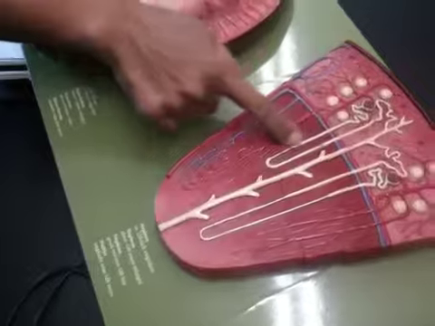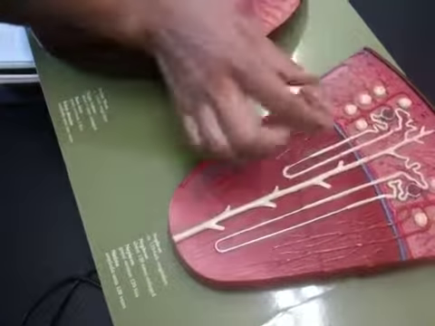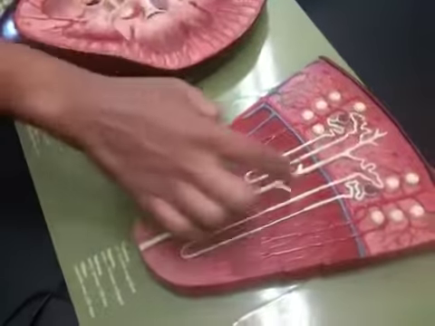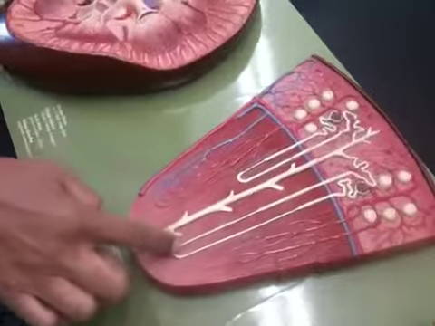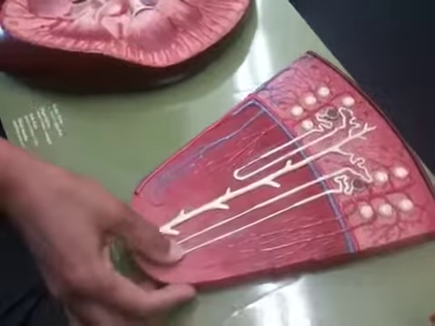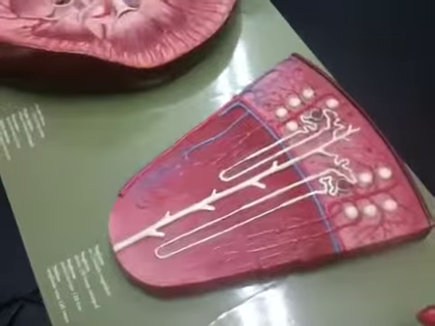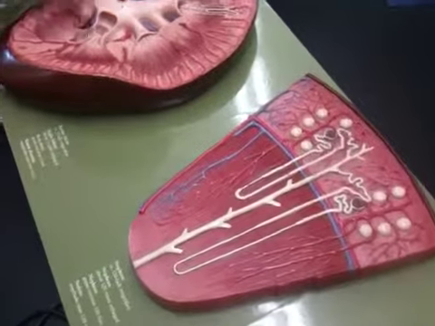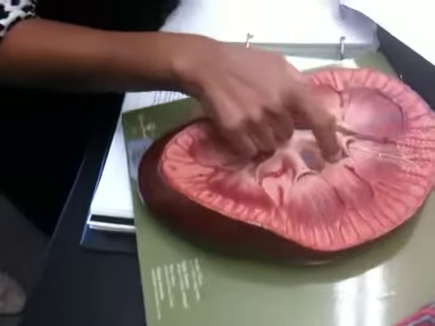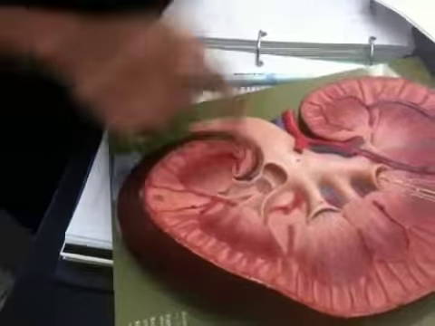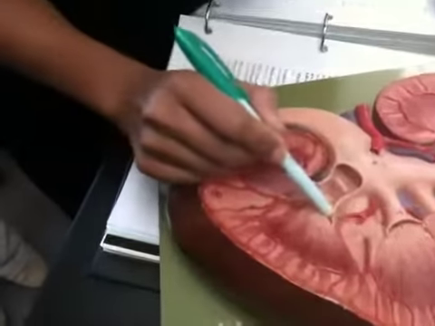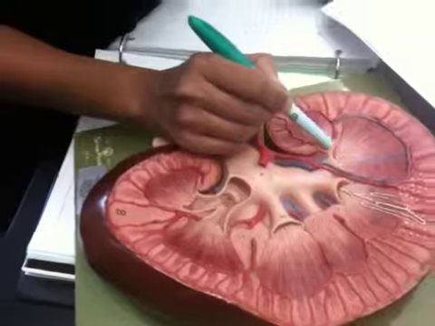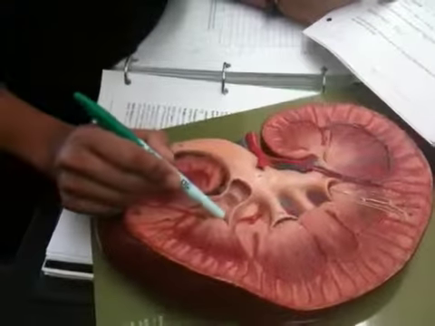Why? Because cortical has a small loop of Henle and most of the part is located in the cortex. That's why cortical. This one has a long loop of Henle, mostly located deep in the medulla, so juxtamedullary. Nephron, renal papilla. This tip is the renal papilla. Tip of the renal pyramid is where the pyramid almost sits. This one is the renal papilla.